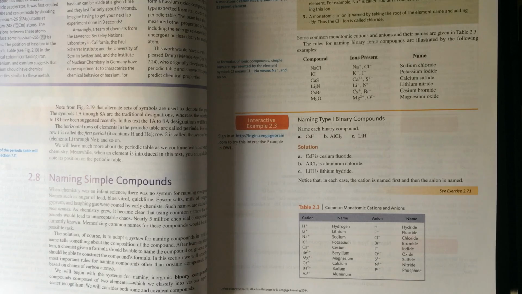As chemistry grew, it became clear that using common names for compounds would lead to unacceptable chaos. Nearly 5 million chemical compounds are currently known. Memorizing common names for the compounds would be an impossible task. The solution, of course, is to adopt a system for naming compounds in which the name tells something about the composition of the compound. After learning the system, a chemist, given a formula, should be able to name the compound, or, given a name, should be able to construct the compound's formula.